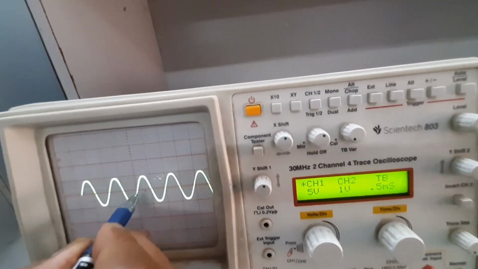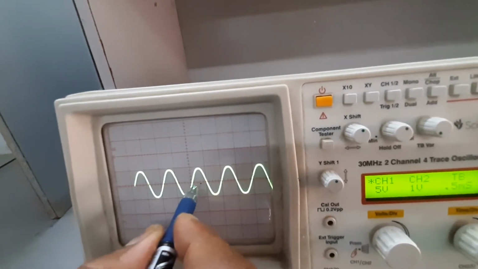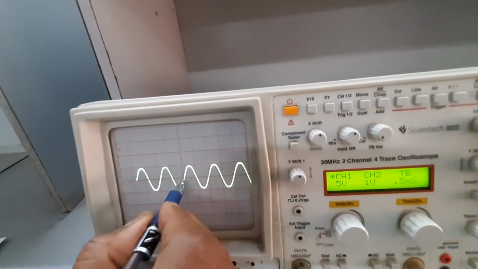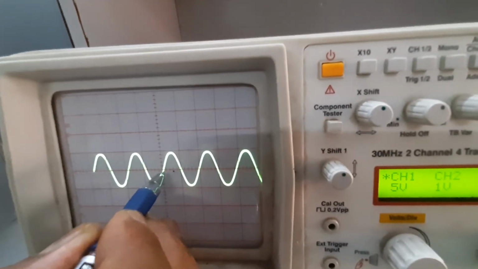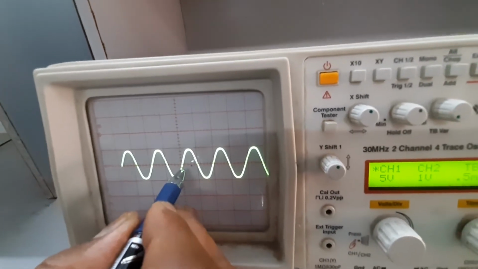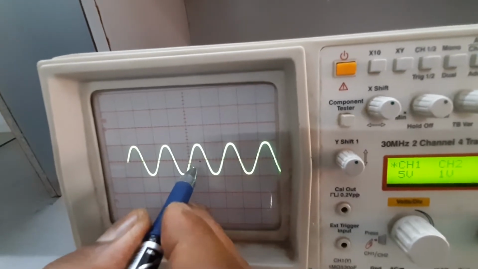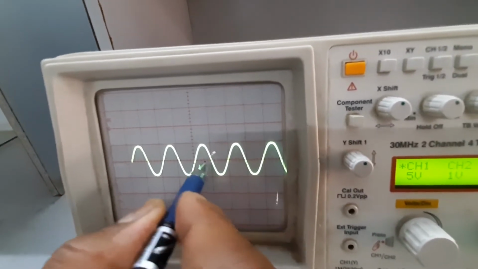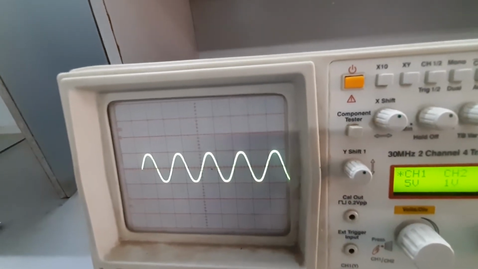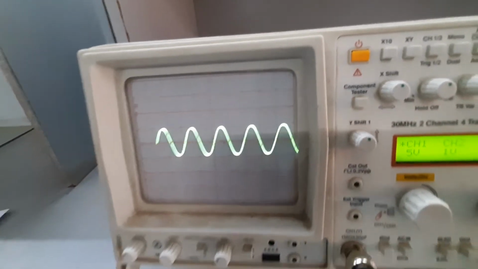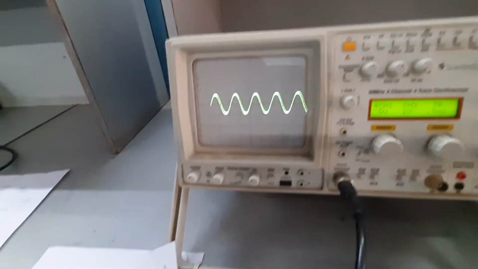So there are different ways. A simple way is that for 1 unit you have to calculate the time duration carried by my one division, right? So for that, 0.5 millisecond divided by 5, since in 1 unit you have 5 divisions, will be equal to 0.1 millisecond.